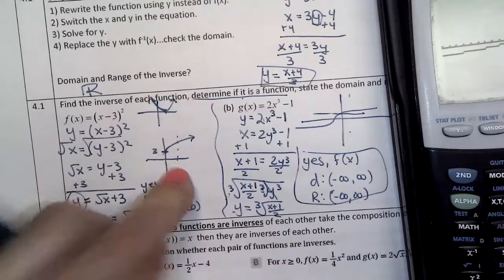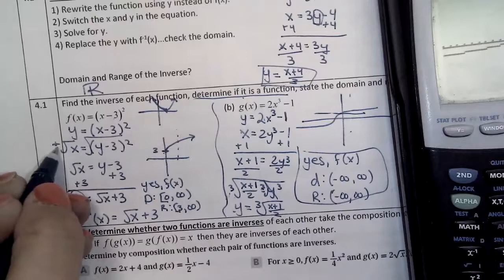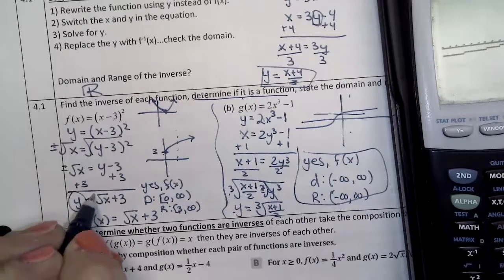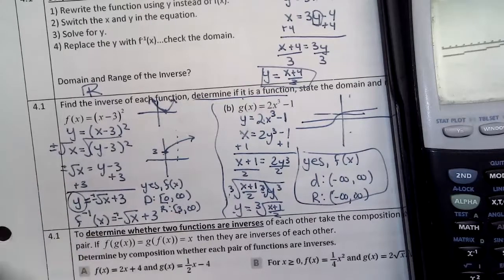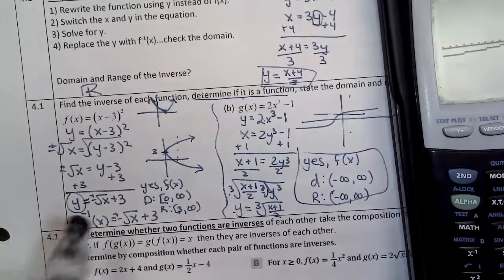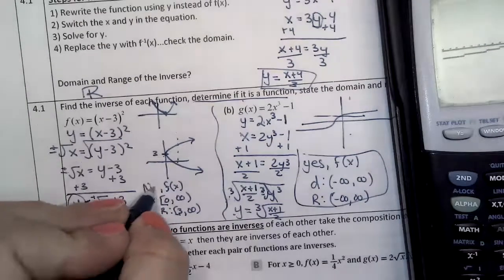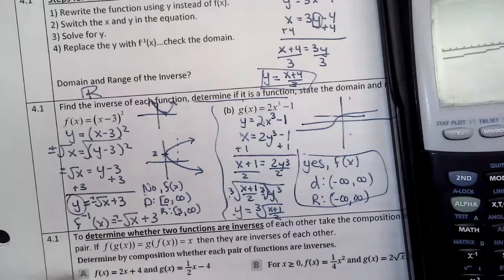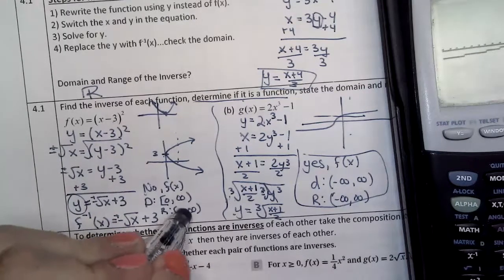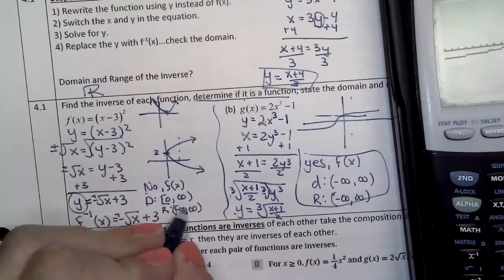So this one right here, I forgot when I took this square root right here, I forgot to take the plus and the minus. Okay, so the plus and the minus, which would make it also go like that. Okay, so no, this one now is not a function. Okay, our domain is the same, but now what is our range? Okay, our range now is going to be -infinity to infinity.